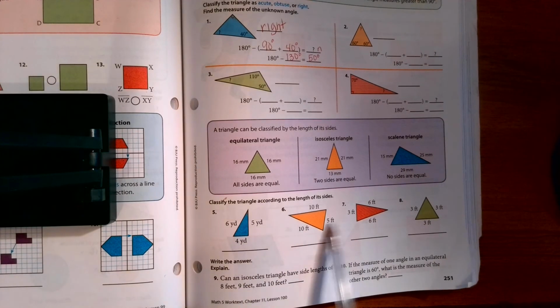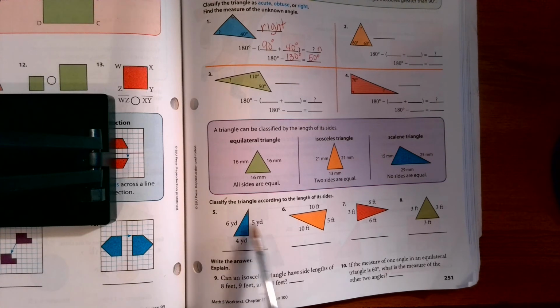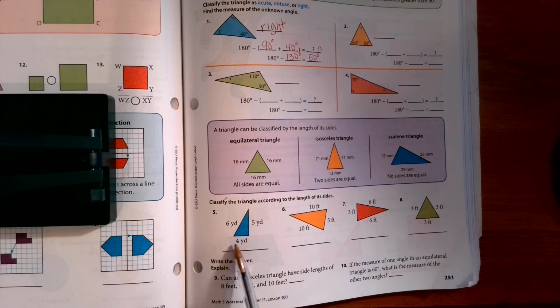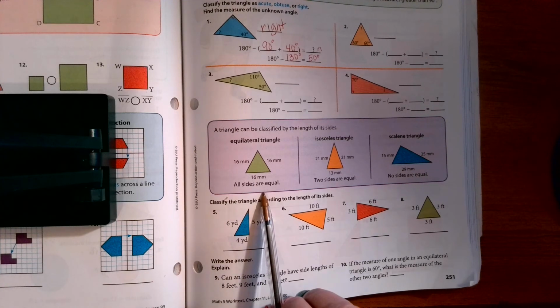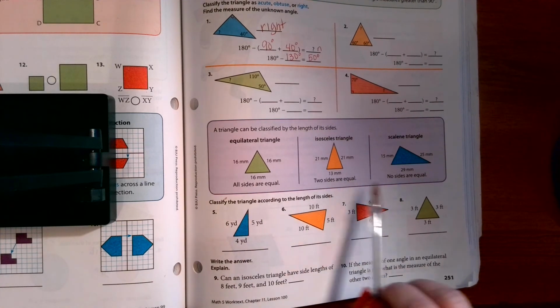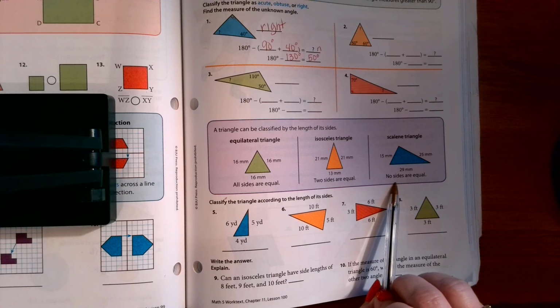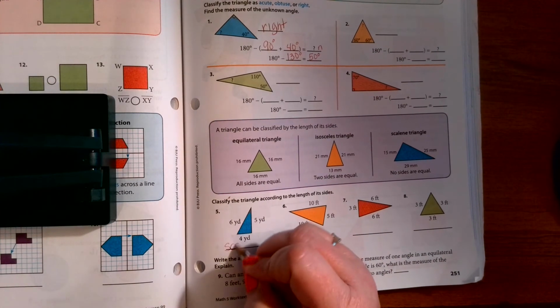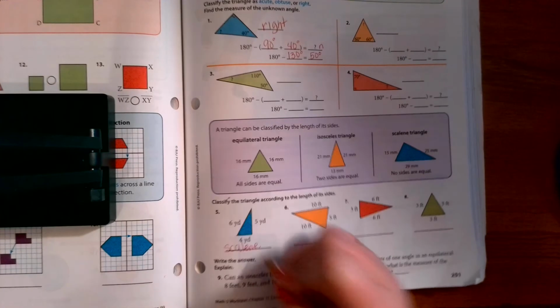So looking through here, let's look at the number 5. 6, 5, 4, and 6, or 4, 5, 6. Are the sides equal? Are 2 sides equal? Are no sides equal? No sides are equal, so it is a scalene triangle.